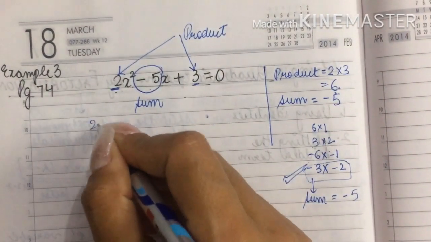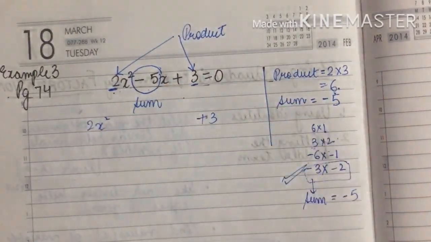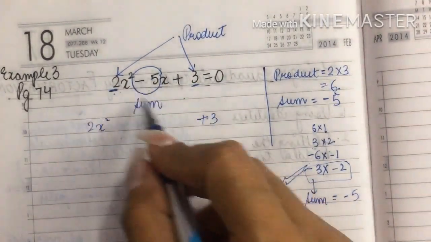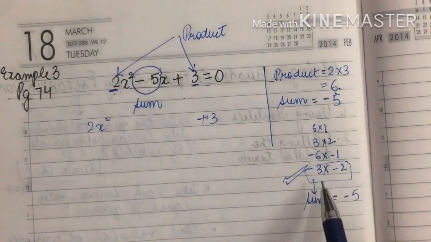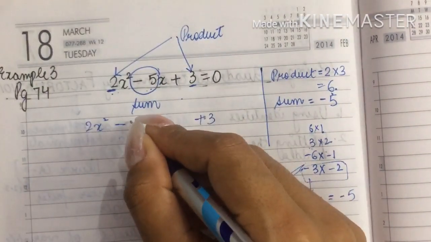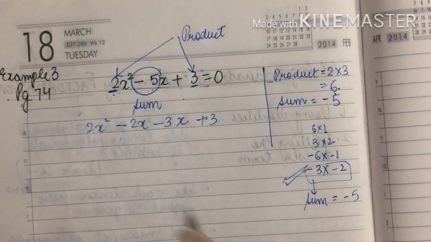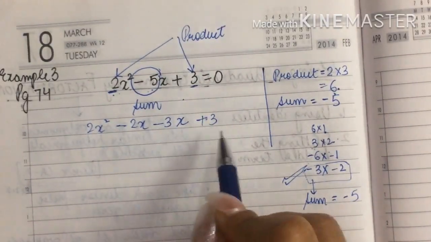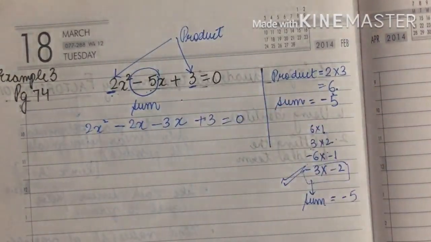So this means the first term stays the same, the last term stays as such. Now the middle term -5x will be split up into two terms. So in place of -5x, I will have -2x minus 3x. I have actually reordered just to make sure that terms with common factor are together. Right hand side is 0.